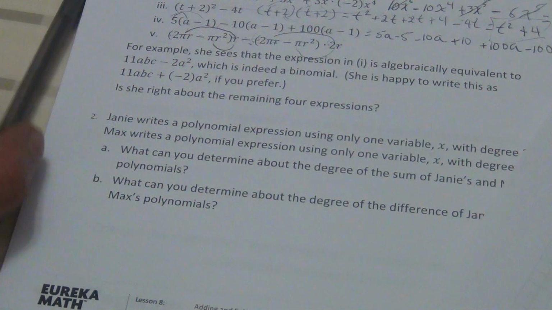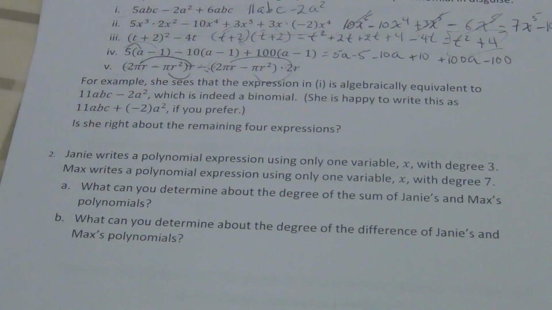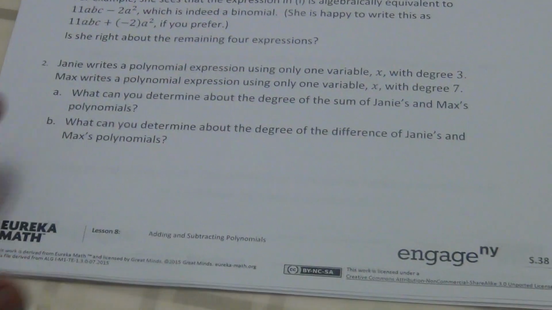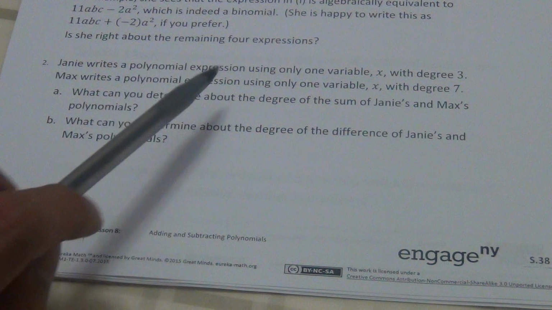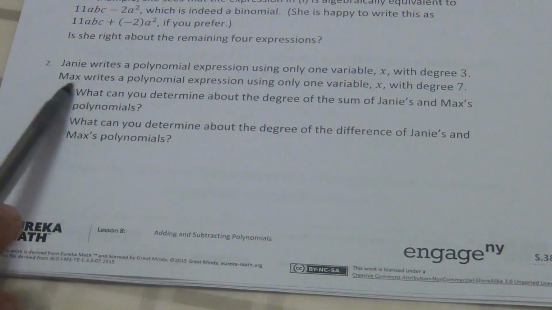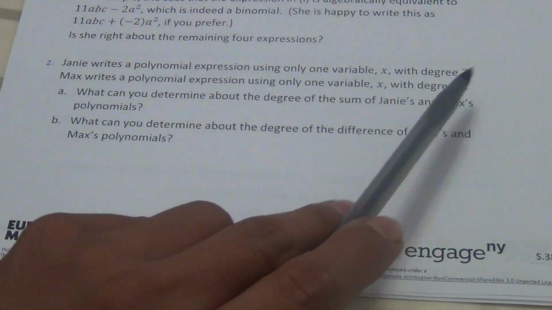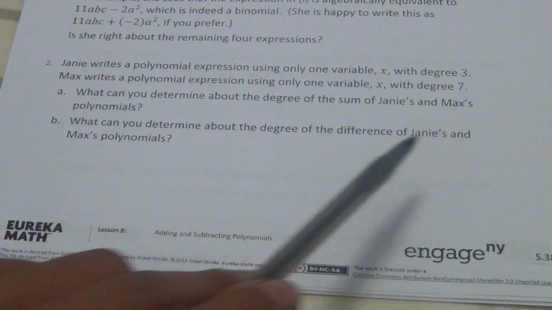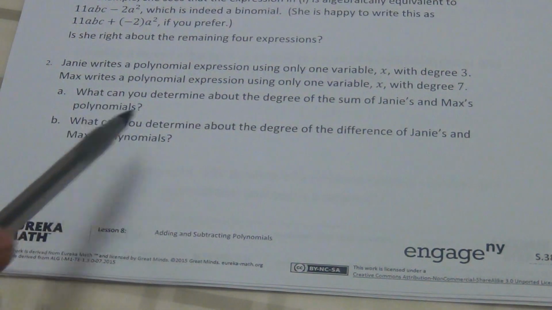Okay, this was a long example. This is not my idea of adding polynomials, but good too. All right, so now let's go with Janie. What does Janie want? Janie writes a polynomial expression using only one variable, x, with degree 3. Max writes a polynomial expression using only one variable, x, with degree 7. What can you determine about the degree of the sum of Janie's and Max's polynomials?